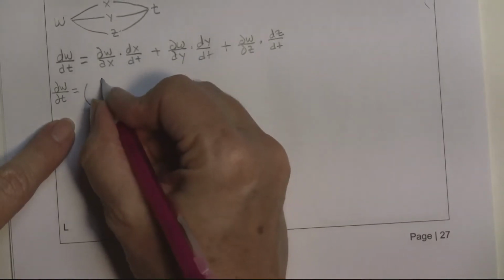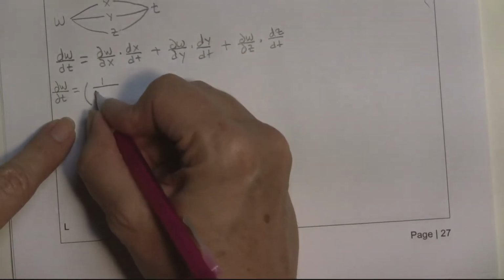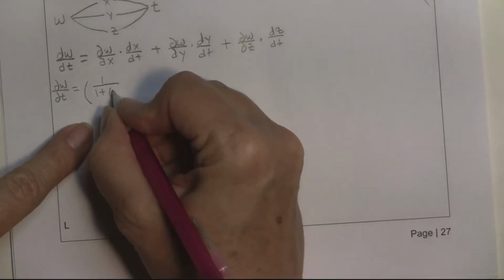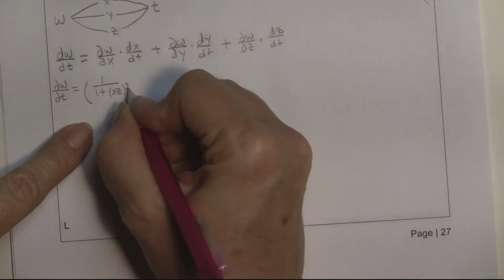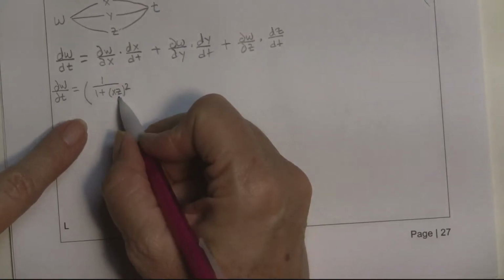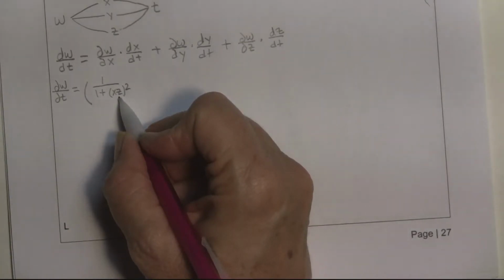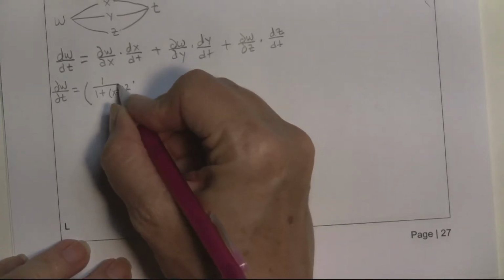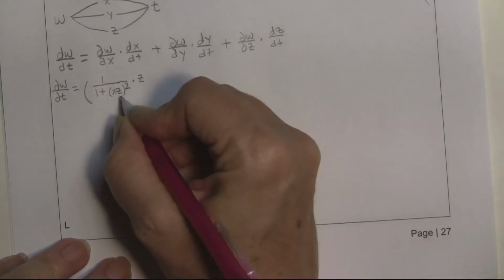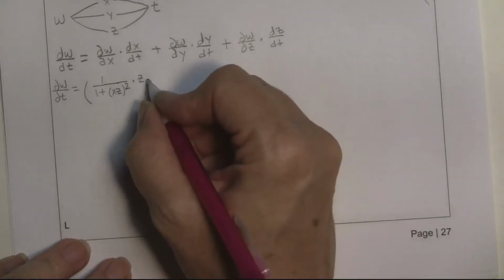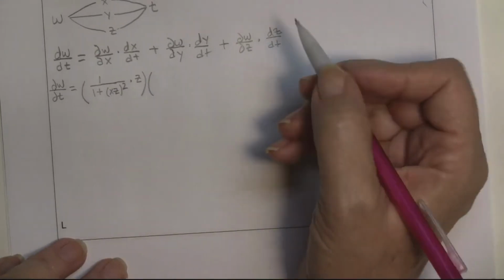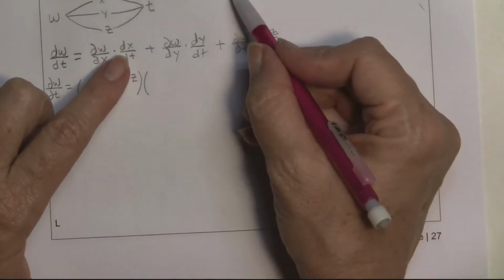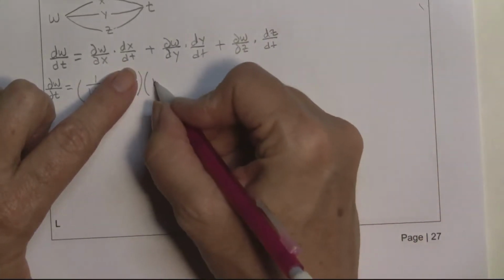And so this is 1 over 1 plus (xz) squared. And then you take the derivative of this, and remember, we're taking the derivative with respect to x, so z is a constant and holds still. Then we take the derivative of x, which is 1. And then dx/dt, that's nice, that's 1.